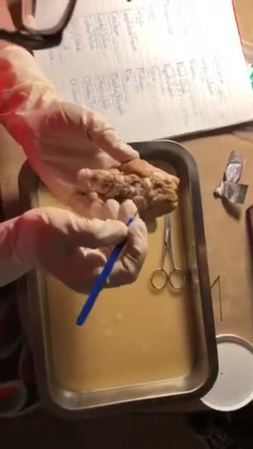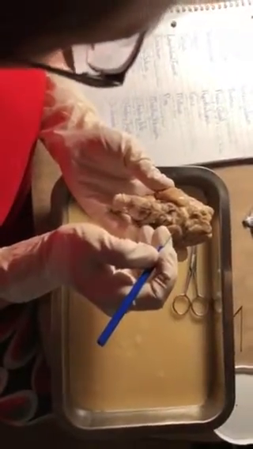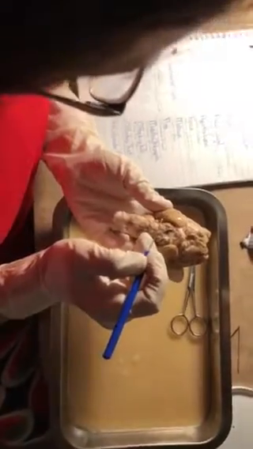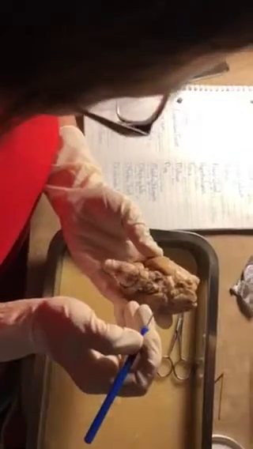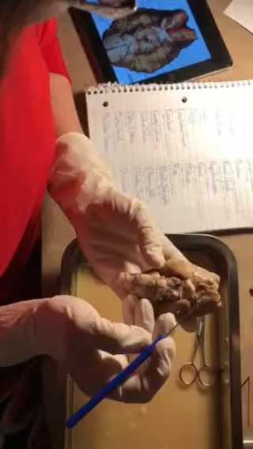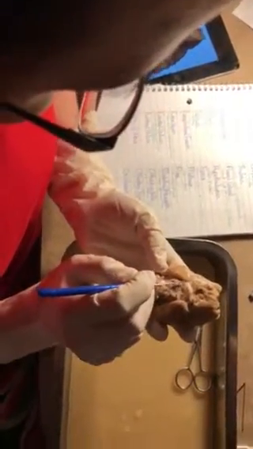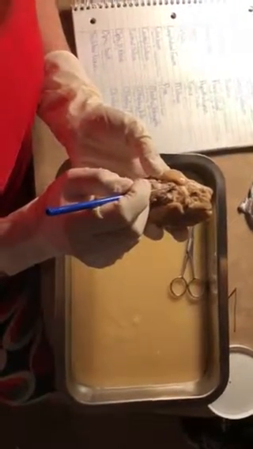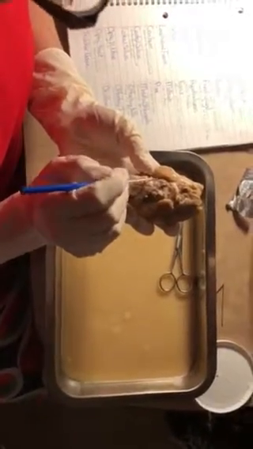Here's where the optic nerve has been cut off, but it would make an X where the optic tract connects and goes down the cerebrum. The oculomotor nerve, number 3, would be located right about here. Next we have the trochlear nerve, which would be number 4, which would be right around here.